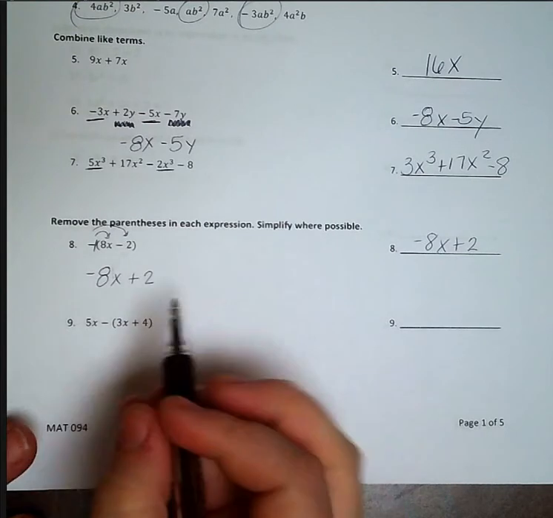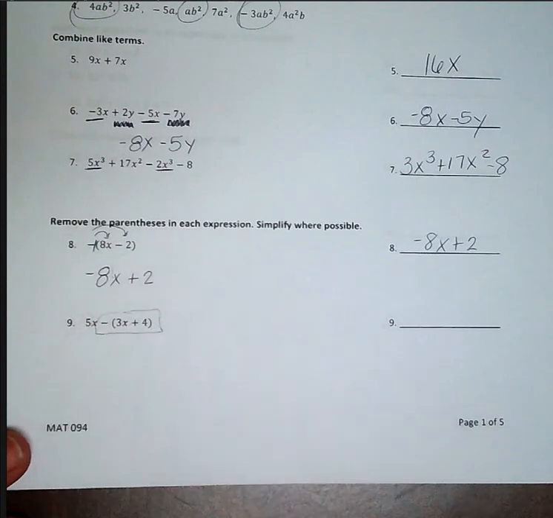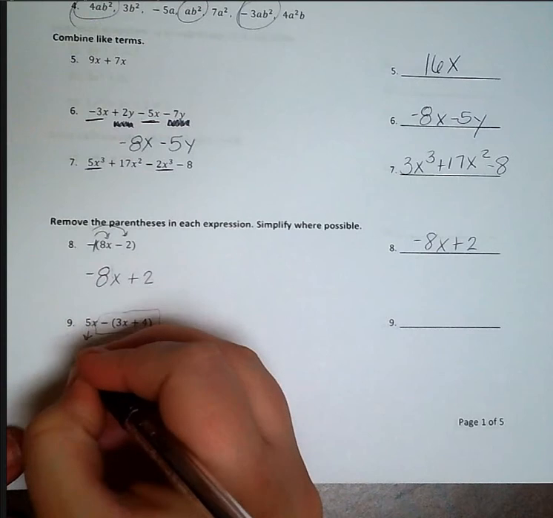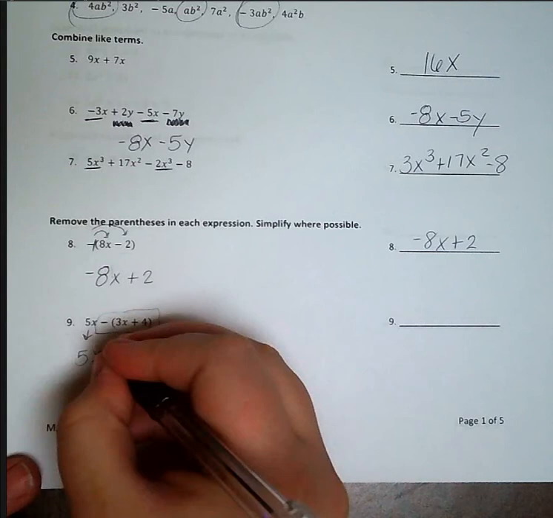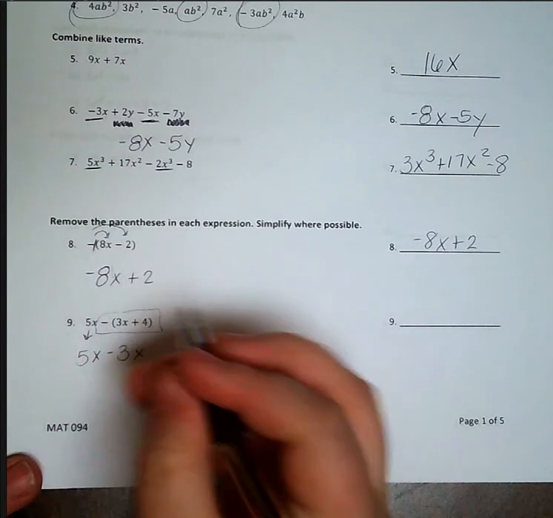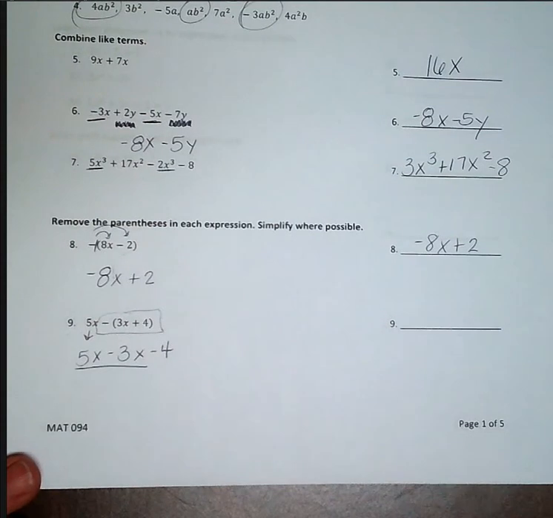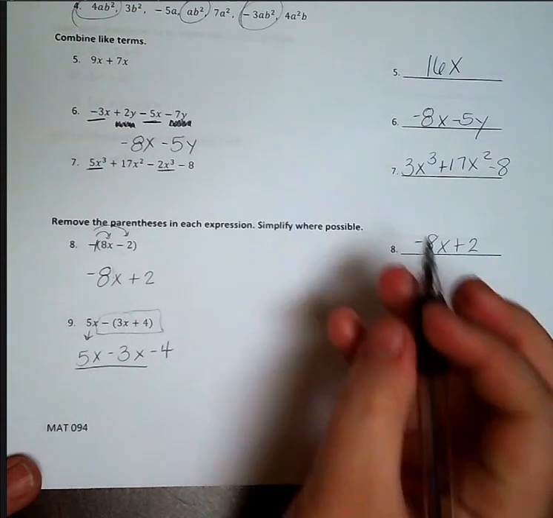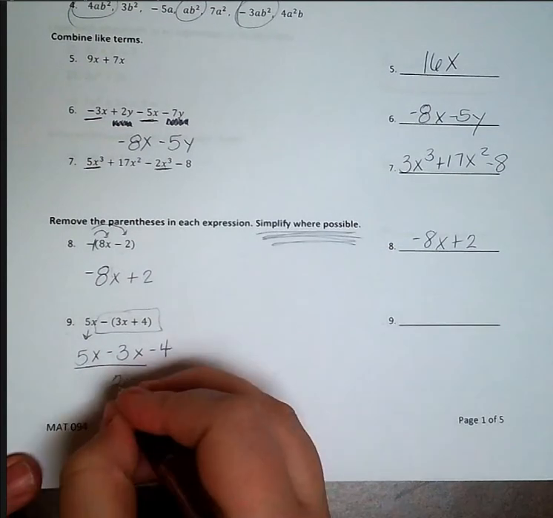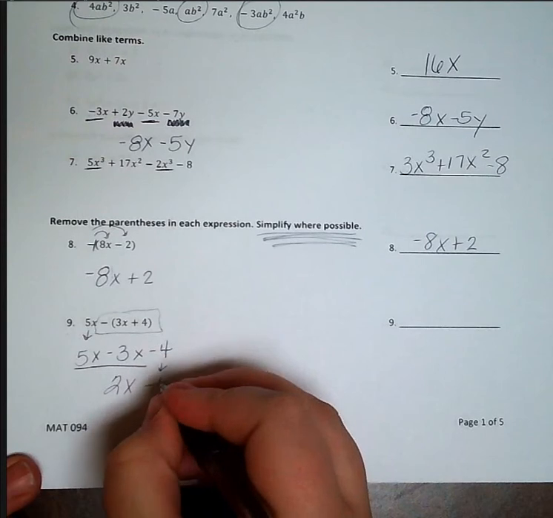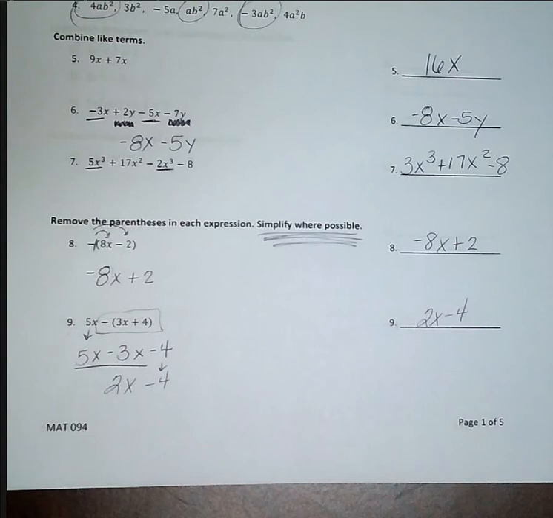So here, I'm doing the opposite of what's in this set of parentheses. So that 5x is not included, so I'm going to bring that 5x down. So the opposite of 3x is -3x. The opposite of 4 is -4. Then I have some like terms I can combine, because remember it says simplify where possible. 5x minus 3x is 2x, and we're going to bring down that -4. Okay.